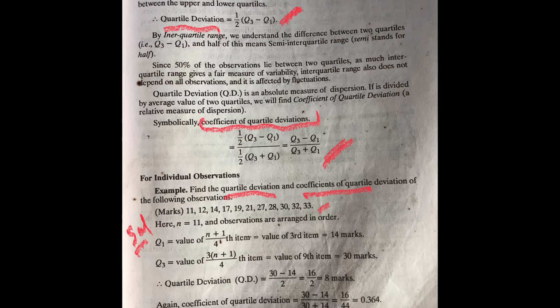Now first we are finding what? Quartile deviation. What is the formula? 1 by 2 (q3 minus q1). You have to find q3 and q1. So how are you going to find q1? The formula is simply q1 is equal to the value of the (n plus 1) divided by 4th item. If you have to find q3, then q3 is equal to the value of 3 times (n plus 1) divided by 4th item.